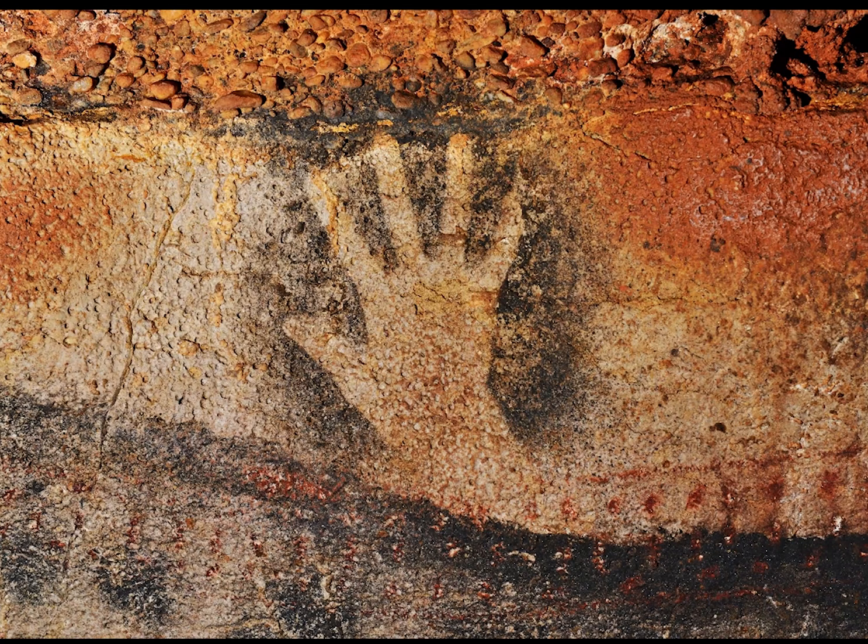So the hand would be negative, no paint touched it, and the positive would be the black area around. So the image, right, is divided into two spaces, both positive and negative.